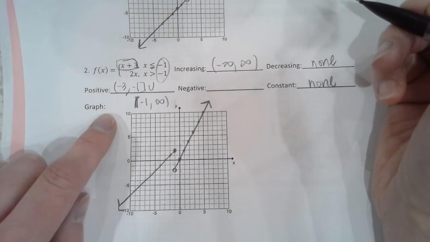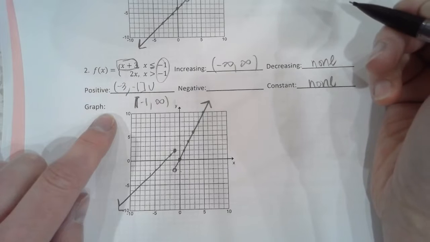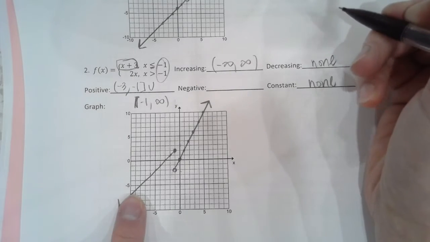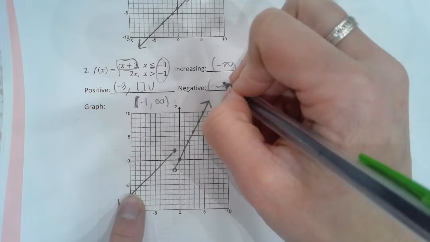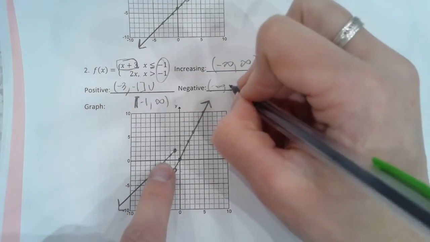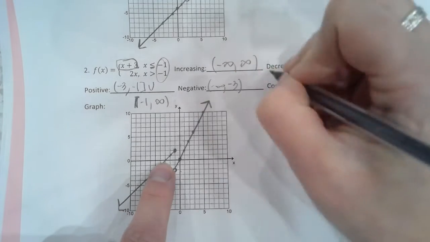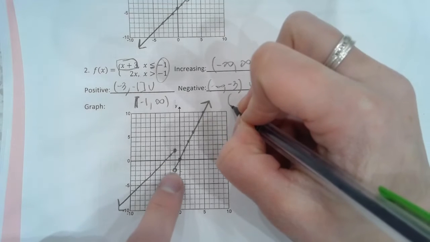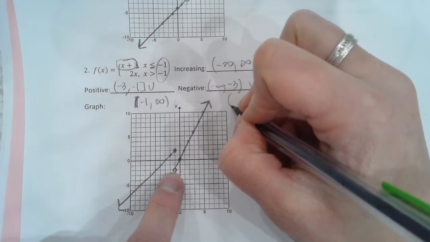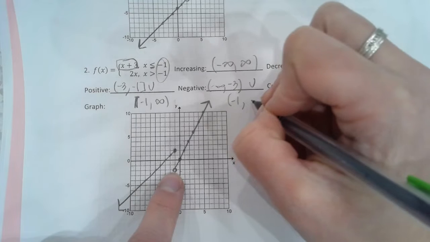And then we are negative. On this guy, we're negative from -∞ to -3. And, what is that? -1 to 0.